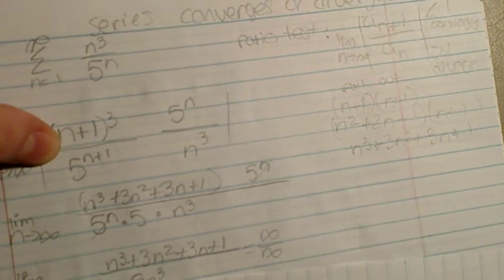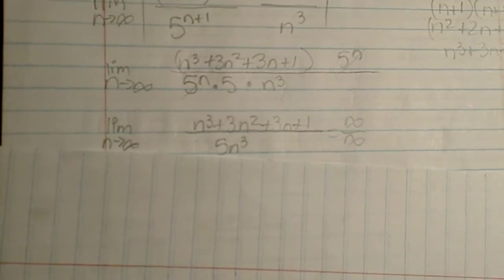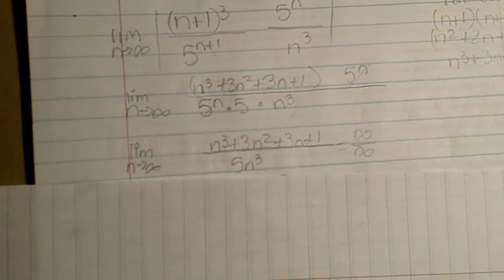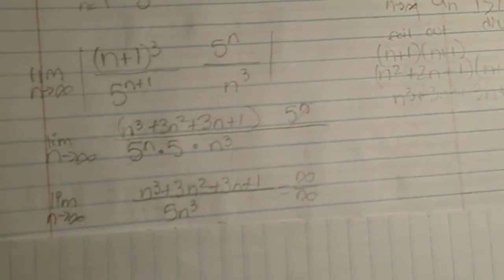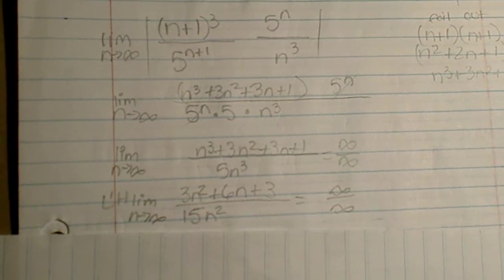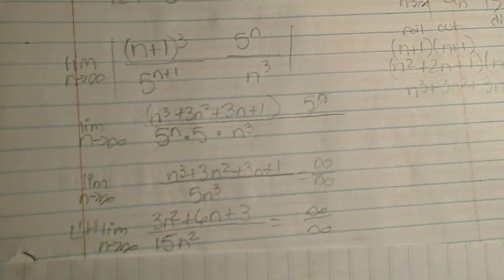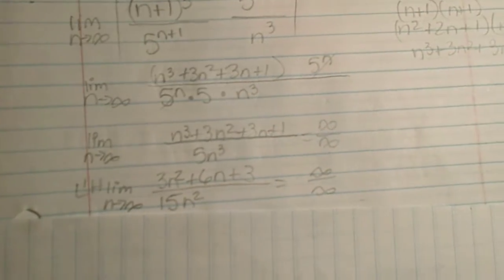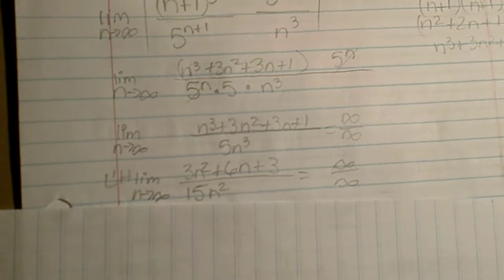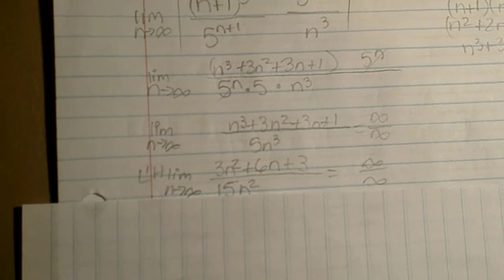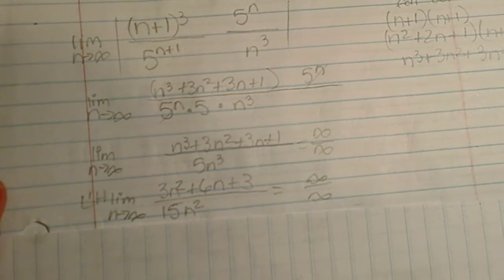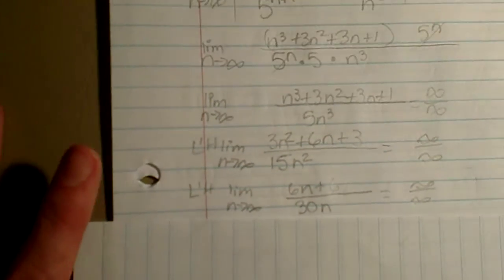And then we're going to take the limit as n approaches infinity. Because we have infinity over infinity, we have to use L'Hopital's rule, which means we take the derivative of the top and bottom separately until we no longer have infinity. So we still have infinity over infinity, so we're going to take L'Hopital's again.